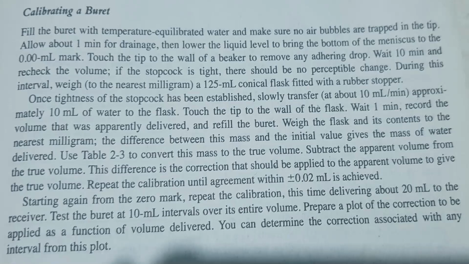If the stopcock is tight, totally closed, there should be no change in the meniscus of the liquid inside. Okay? When we fill the burette, it goes past the zero mark, so the first thing we do is make sure it is at zero. During this interval, weigh to the nearest milligram a 125 ml conical flask fitted with a rubber stopper. This is our receiver, just like with the pipette, where we weighed the receiver first.